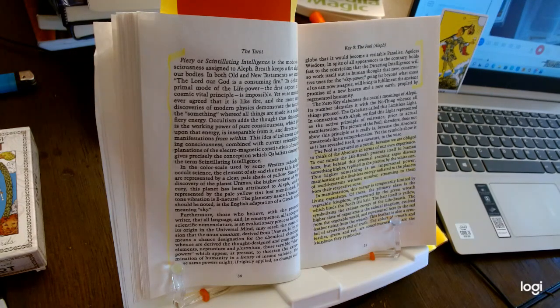Ageless wisdom, in spite of all appearance to the contrary, holds fast to the conviction that the directing intelligence will so work itself out in human thought that new constructive uses for the sky power, going far beyond what most of us can now imagine, will bring a fulfillment of the ancient promise of a new heaven and new earth, peopled by regenerating humanity.